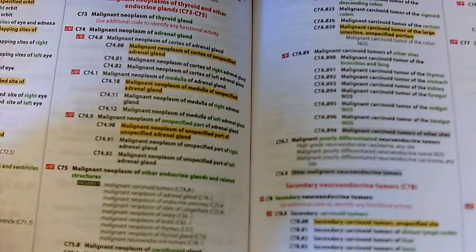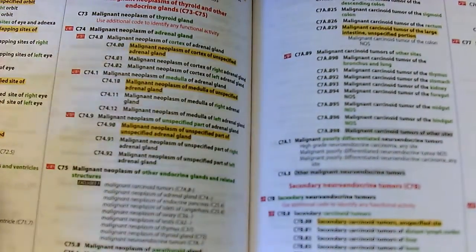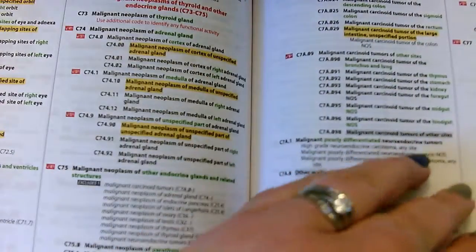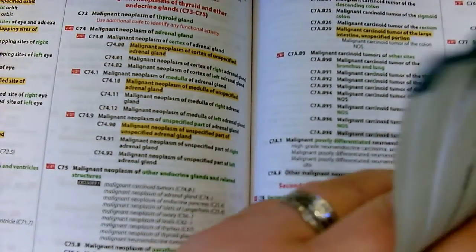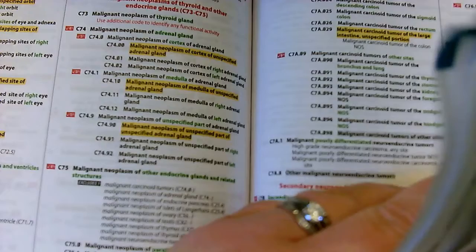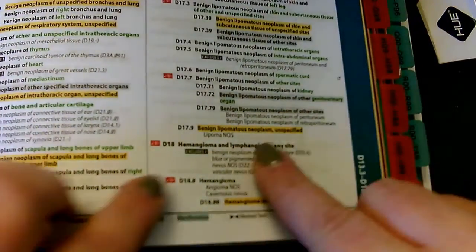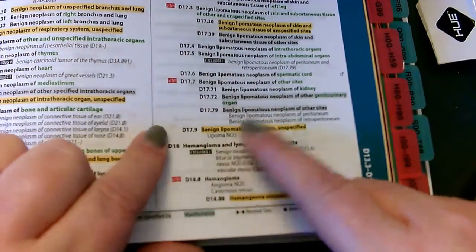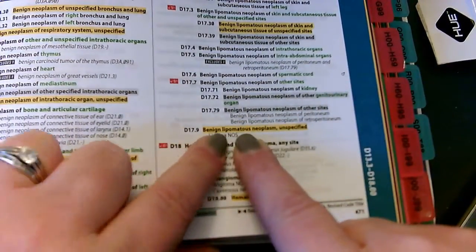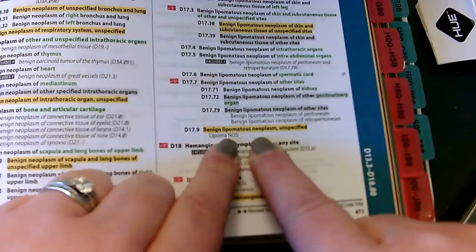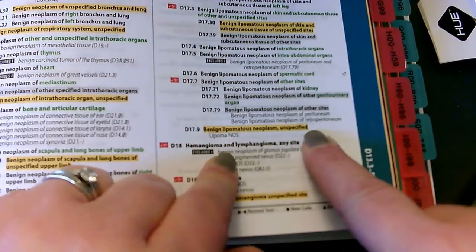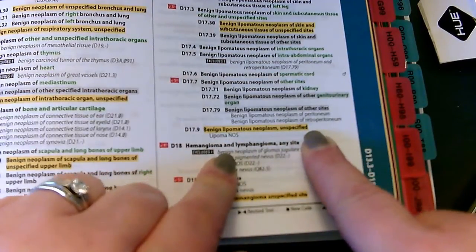For number 3, lipoma, we have to look up D17.9. So let me flip to my D's. D17.9, benign, it's unspecified, yeah.